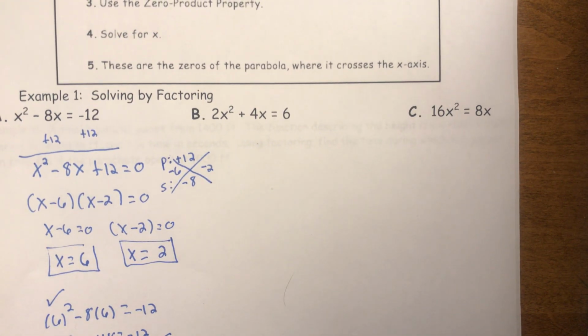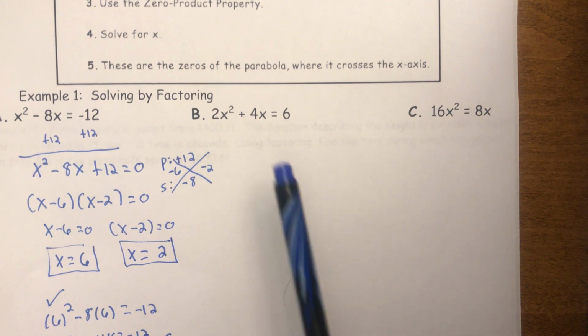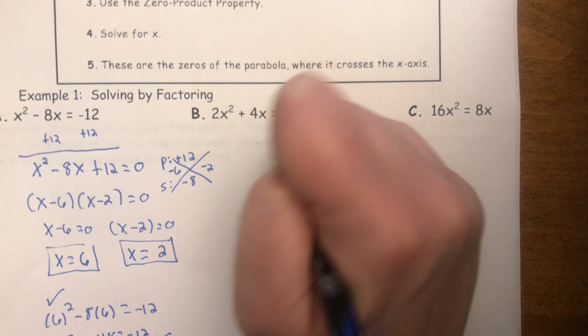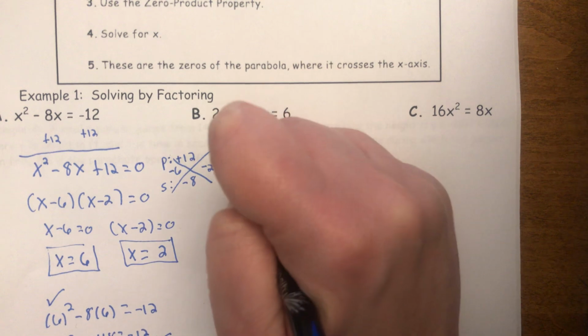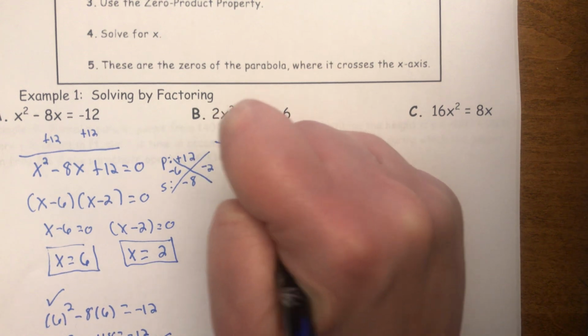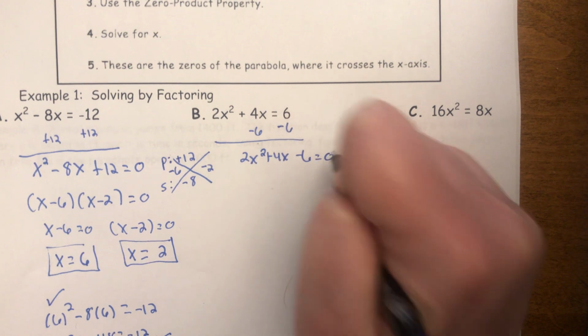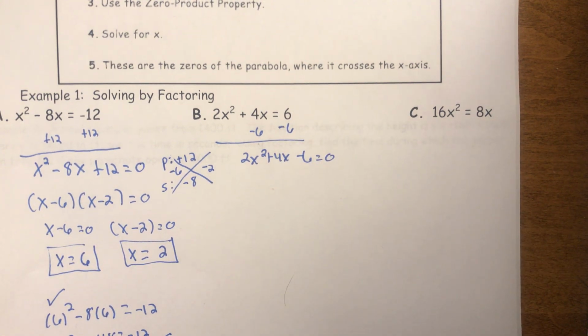Same thing. You can pause the video and try it on your own to see how you do, or you can continue to follow along. So we're going to take a look here, and we've got to get it into standard form. We're going to start by subtracting 6 from both sides. So we're going to have 2x squared plus 4x minus 6 equals 0. Now we're going to factor the quadratic.